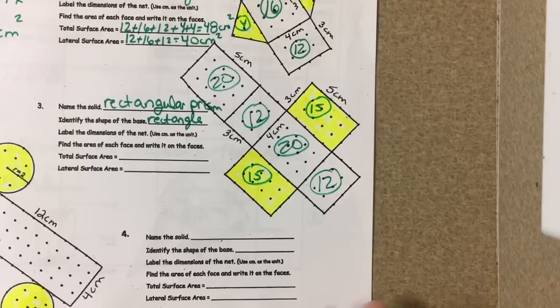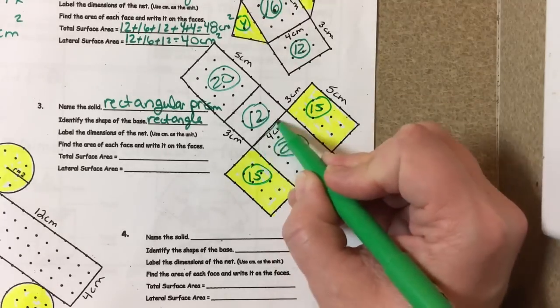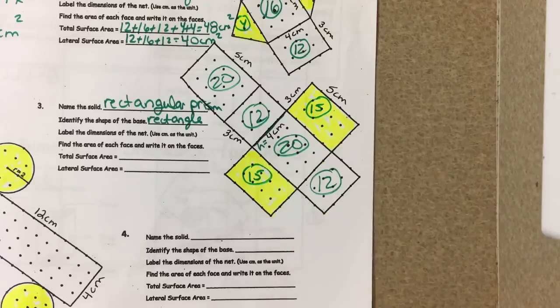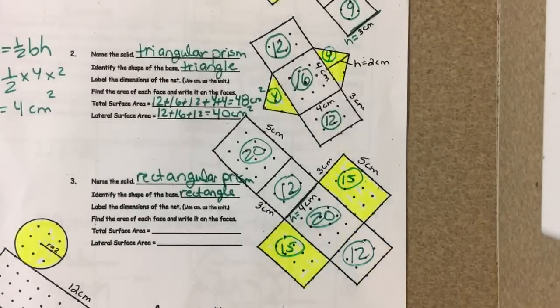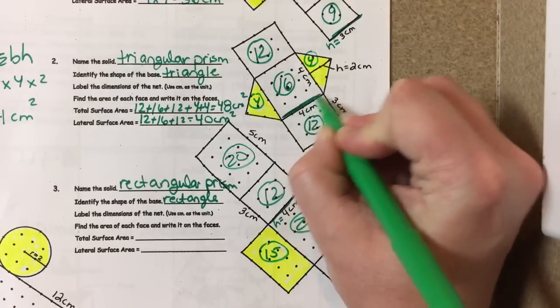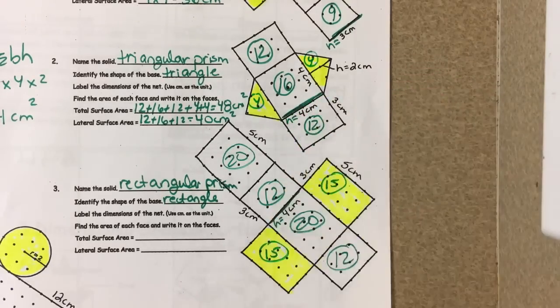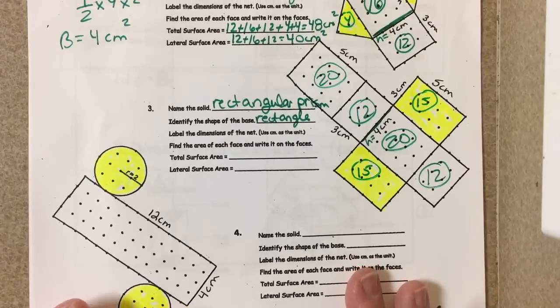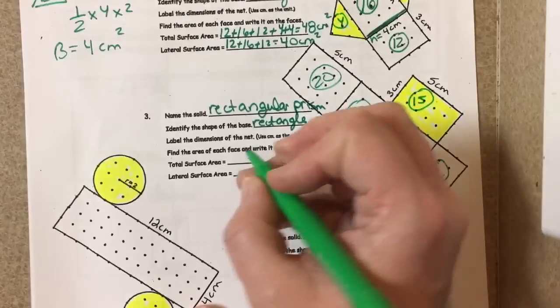All right, height connects the two bases. So right there is the height. So my height is 4. And I forgot to tell you up here, our triangle bases height is also 4. All right, so for the total surface area, I just need to add up each of these.